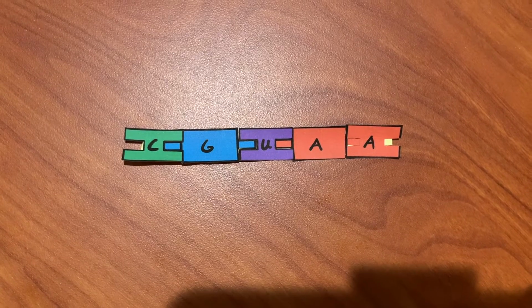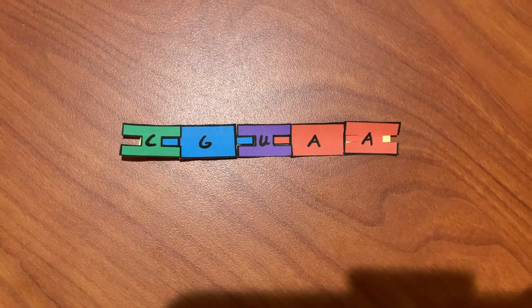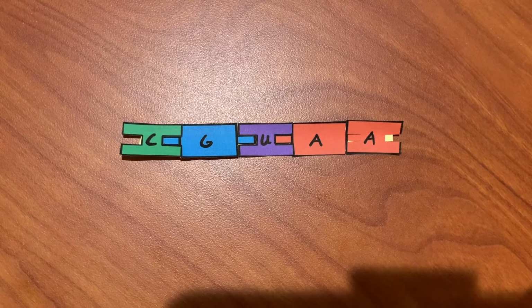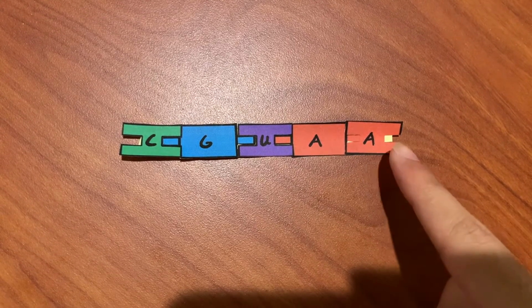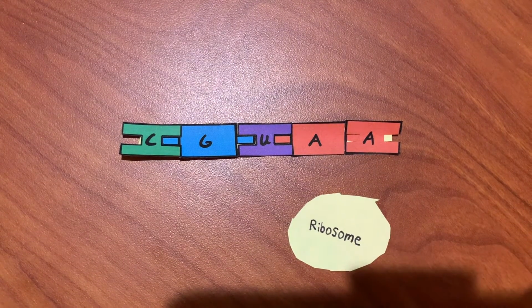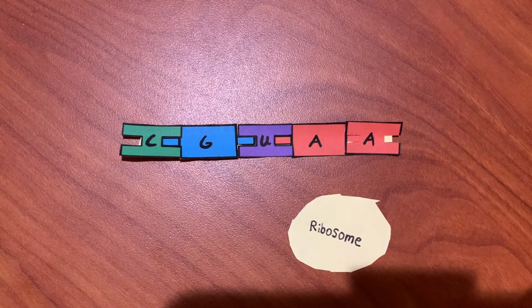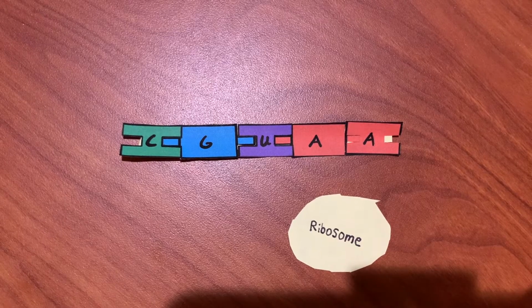Finally, we have our RNA strand made from transcription. The whole point of creating this molecule was to create a copy of DNA to use to later code for proteins. This RNA molecule is then sent to a ribosome to undergo translation and form proteins and ensure that the prokaryote can function properly and live.